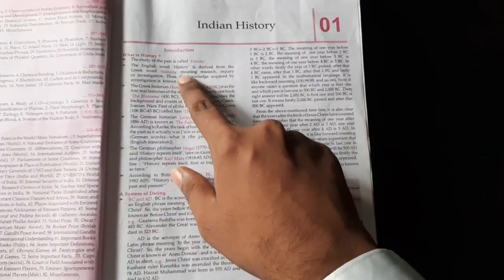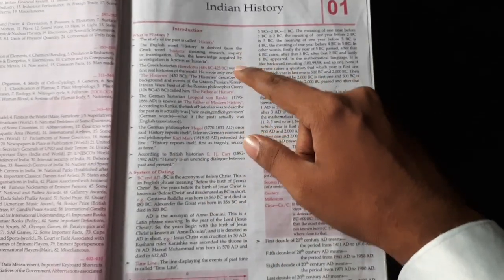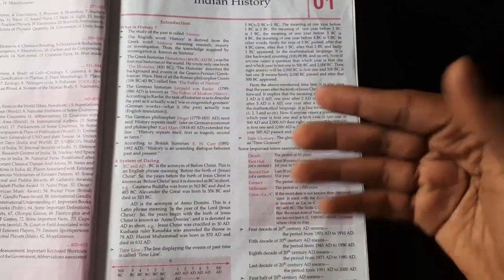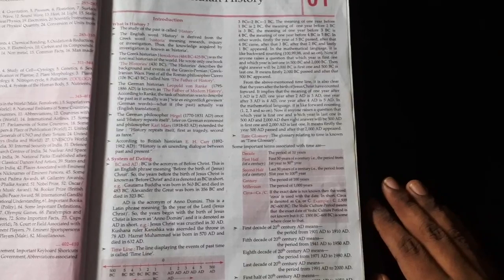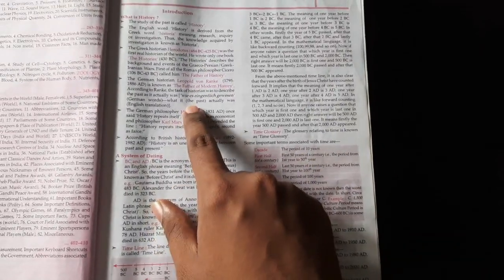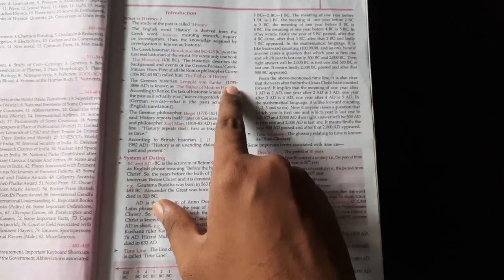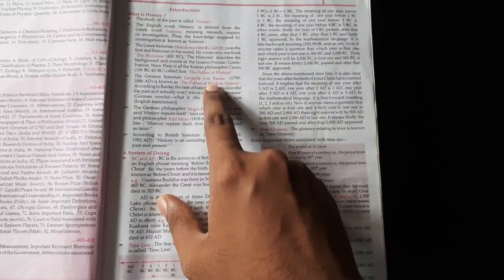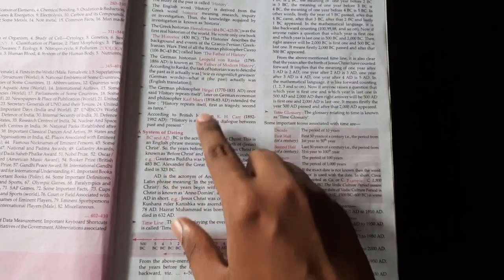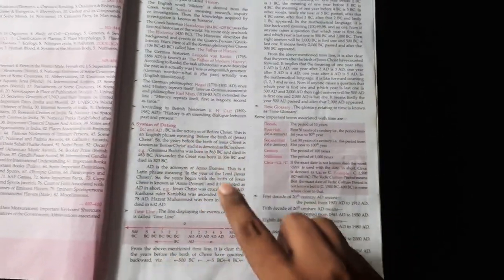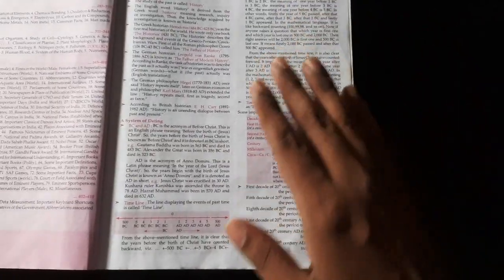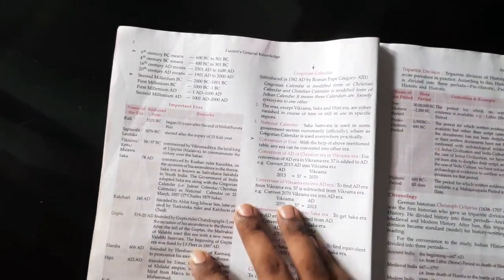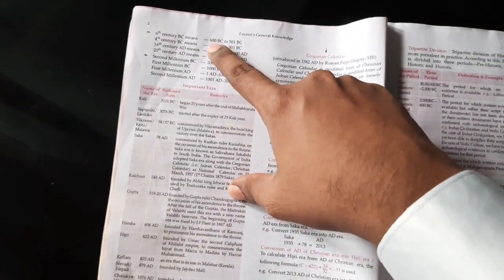Just look at the main topic, what is history, and identify the most important points you have to study here, especially what is given in the reddish form, the father of modern history. This is a very important one. And then coming to topics like the system of dating, you should read it and neglect the unimportant things. In the system of dating, you can see some important things that you should remember.